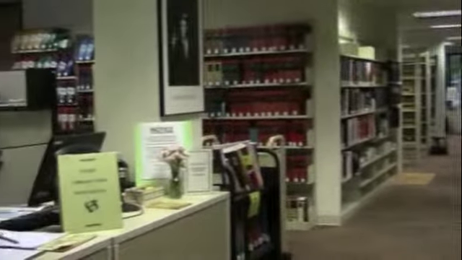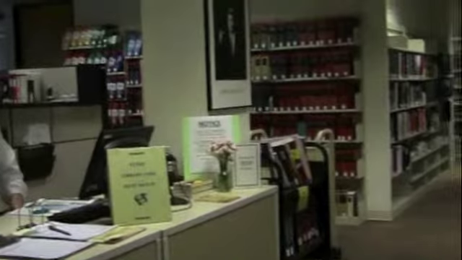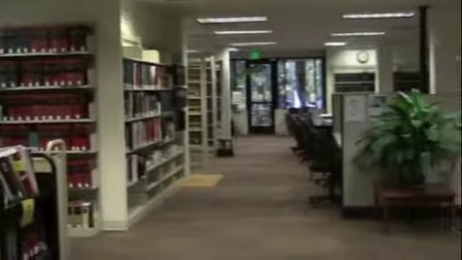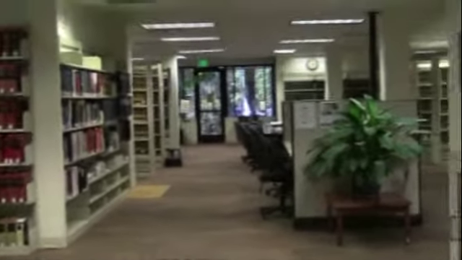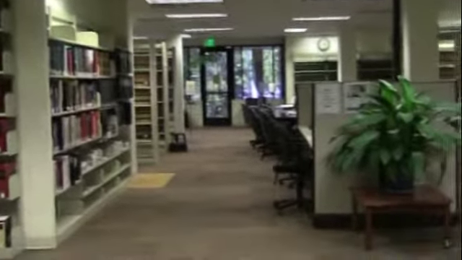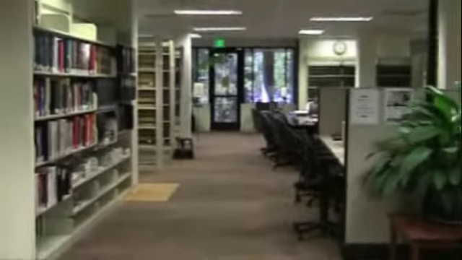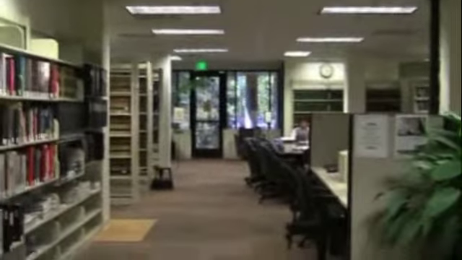Welcome to the JFKU Law Library. When you arrive at a law library, make sure to check in at the front desk. At the JFKU Law Library, you are required to sign in. If you are a student at JFK, you can use the library free of charge.